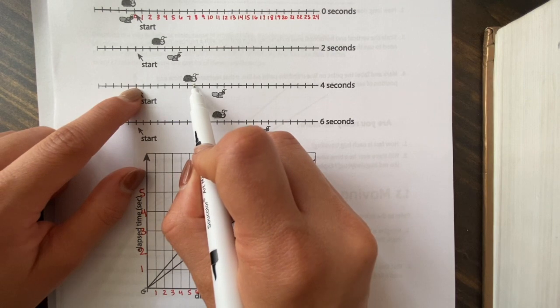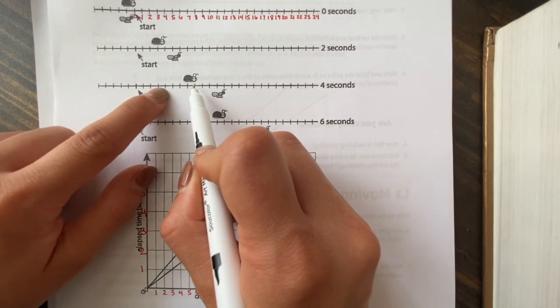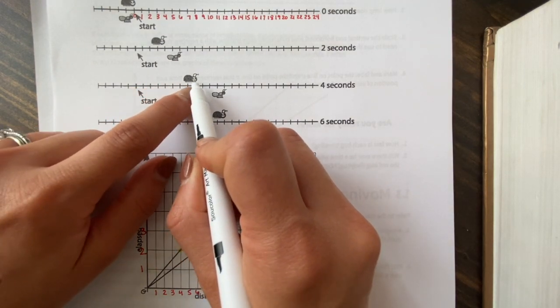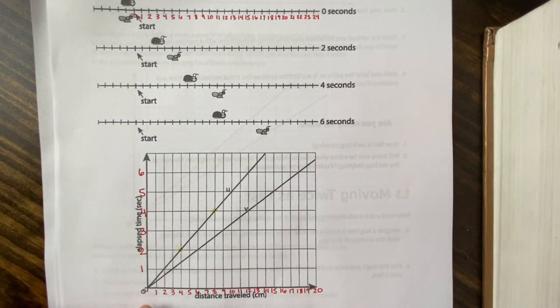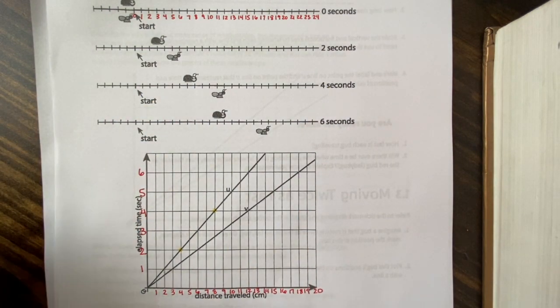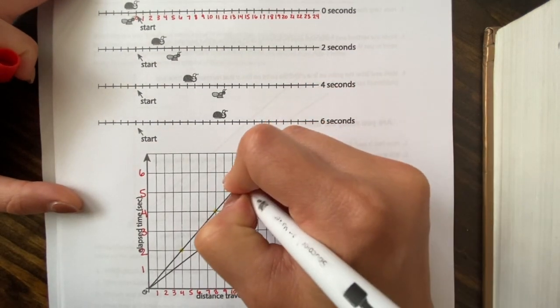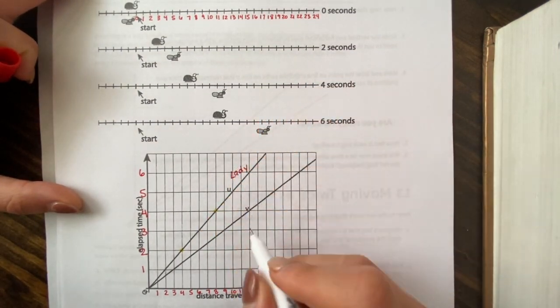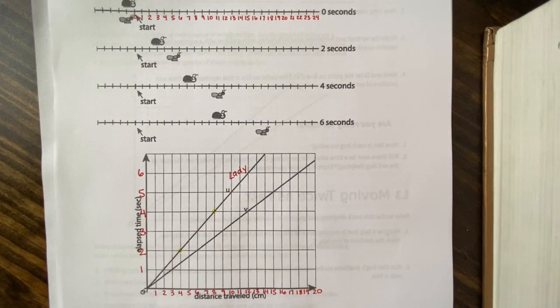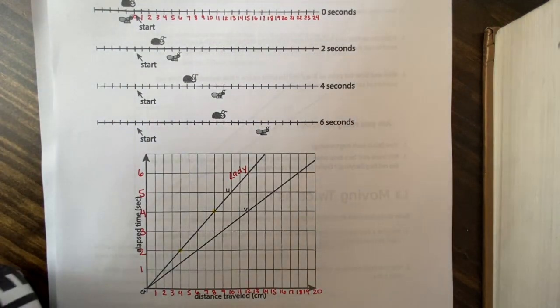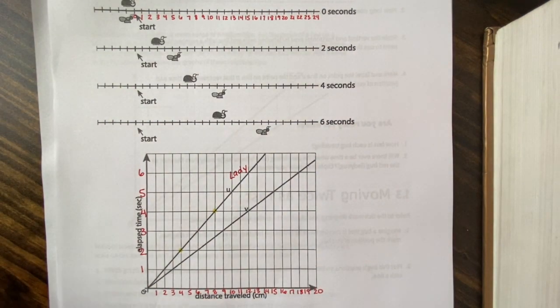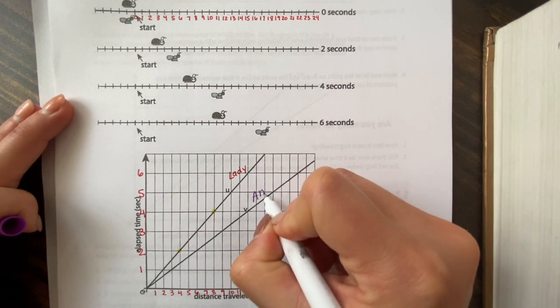You can also count from the start: 1, 2, 3, 4, 5, 6, 7, 8 centimeters in 4 seconds. So we know that line U is the ladybug, which makes V the ant. And I will get a color you can read for this one. V is going to be the ant.